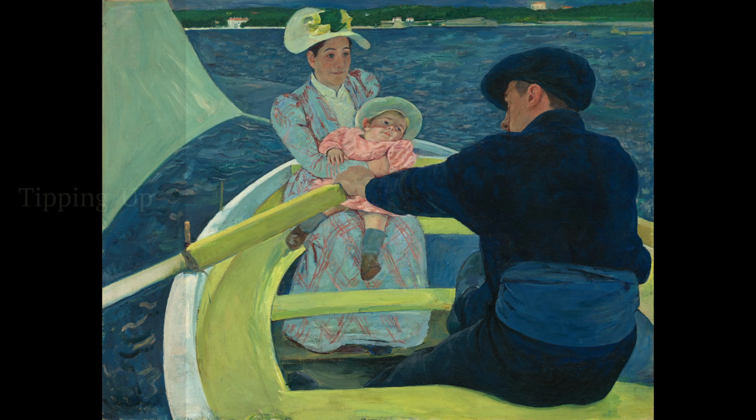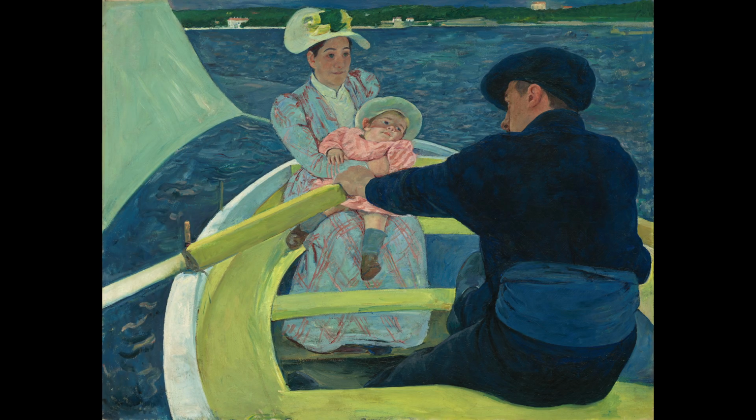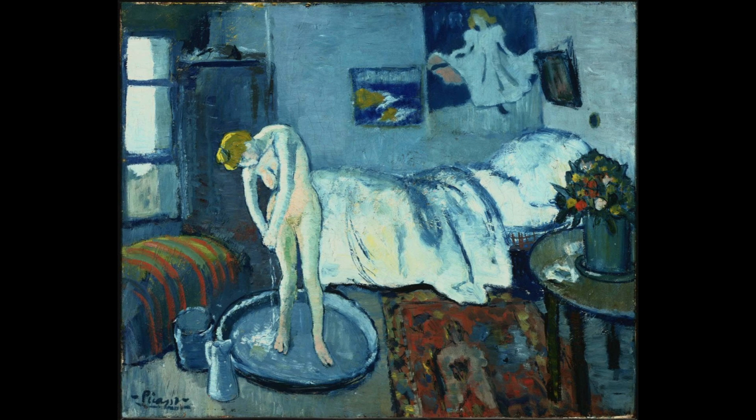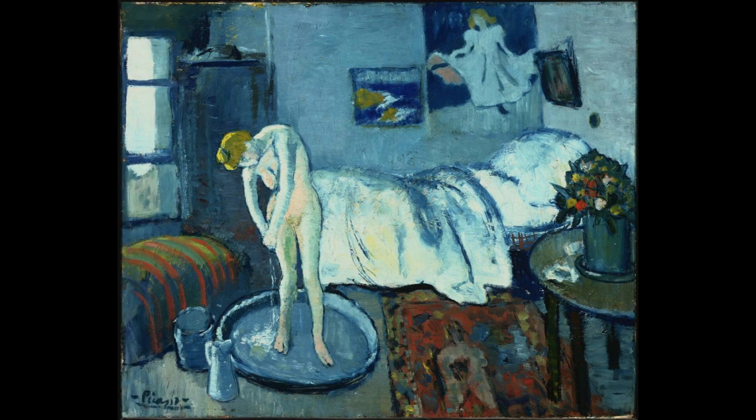She's also tipped up the space in the painting. We feel like we can step into the boat, and it feels as though we are looking down into the boat. This allows the boat to take up a majority of the space in the painting. We talked about tipping up in more detail in my video on tipping up. All those videos and more information as well are in my blog on my website. I'll leave a link to that below.